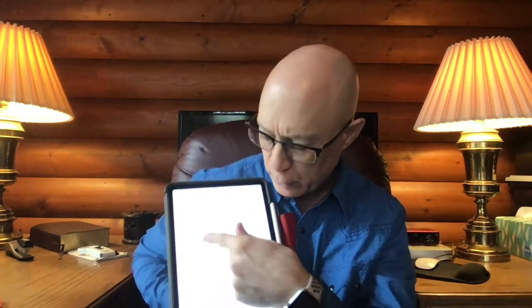Now, when you look at your device, I want you to notice that when you look down, the left-hand side are all of the main tabs that are the menu for the settings in the iOS devices.